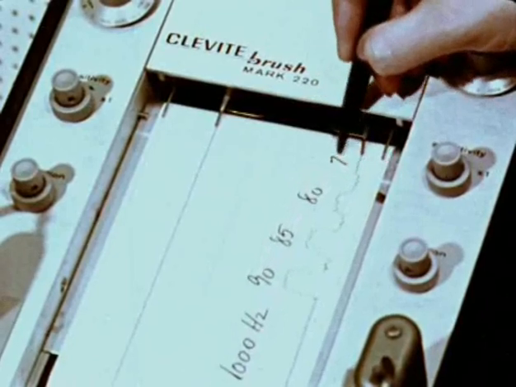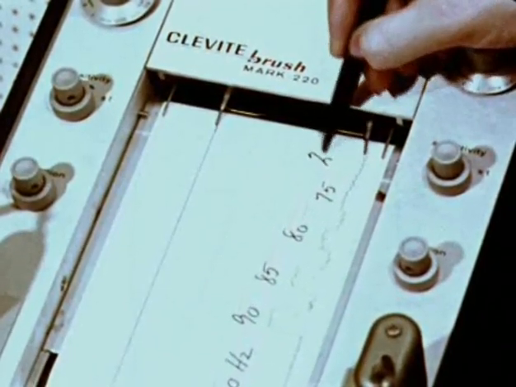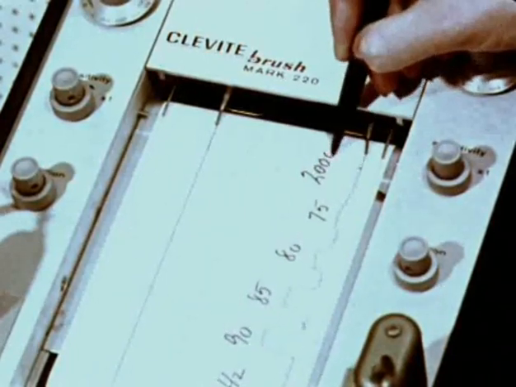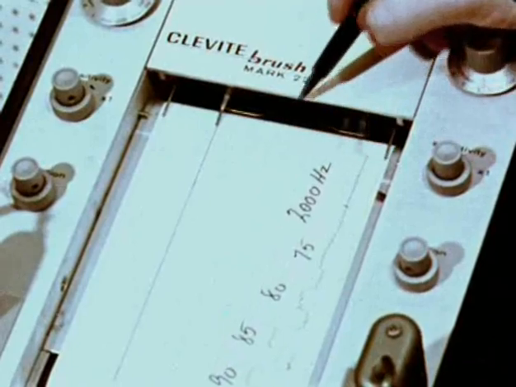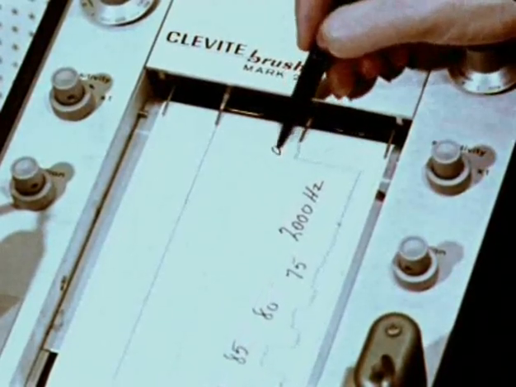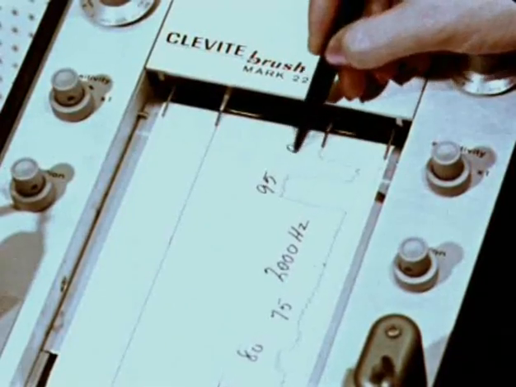In patients with cochlear damage, the stapedius muscle reflex threshold is closer to the pure tone threshold, a difference of less than 70 decibels being significant. The results match very closely with those of the CC test and are quicker to administer.